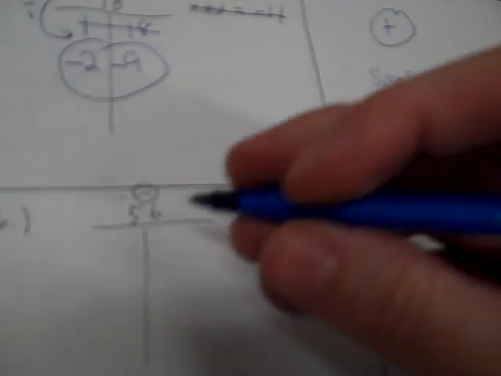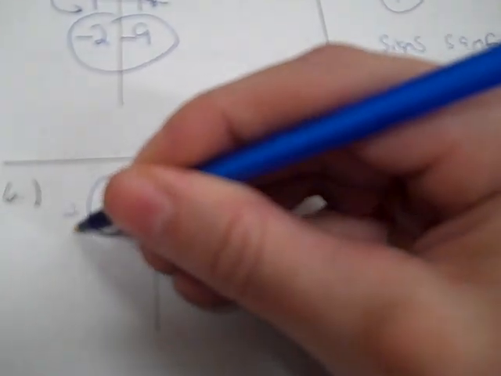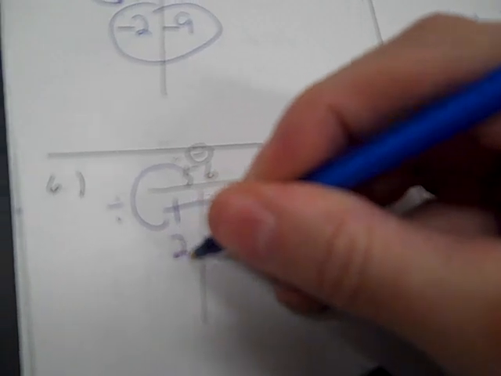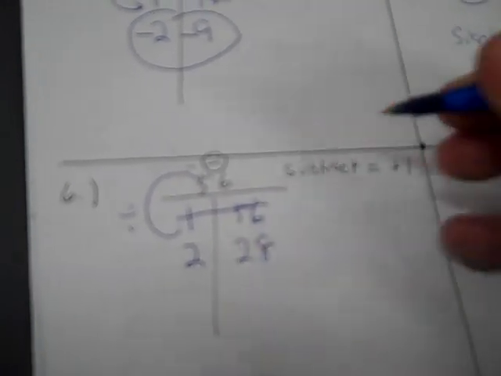Subtract to get 1. So 1, 56. 56 minus 1 is not 1. I'm not looking for 55. Then I put 2. 56 divided by 2 is 28. Now you're supposed to minus those. 28 minus 2. Is that 1? Nope.